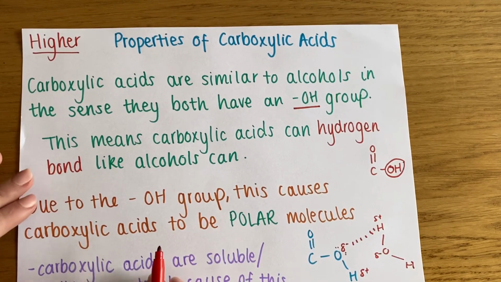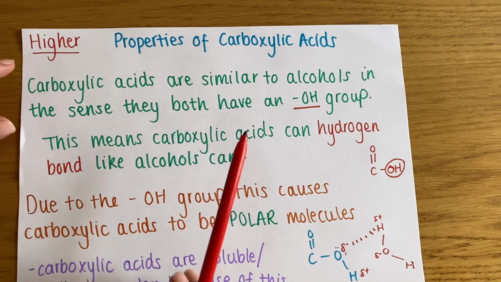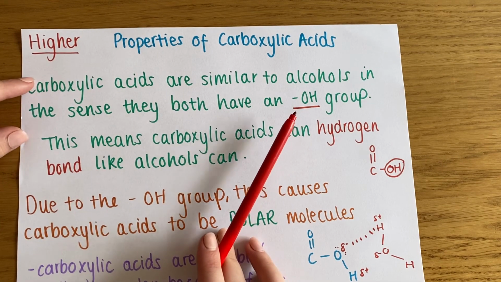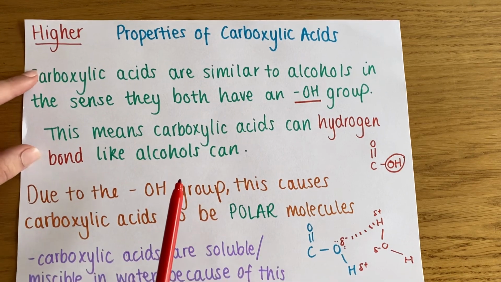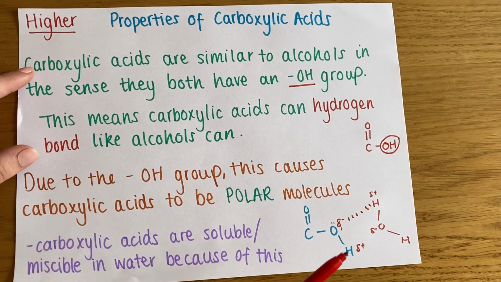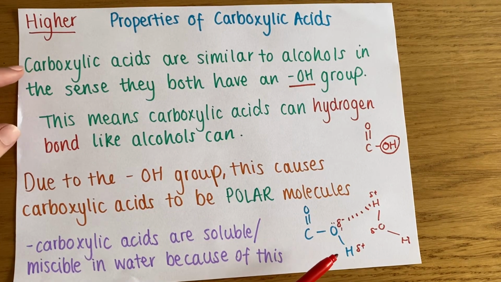Okay, so carboxylic acids react similarly to alcohols because of this hydroxyl group that's present. Okay, carboxylic acids can hydrogen bond due to this difference in electronegativity and due to the presence of the oxygen directly bonded to the hydrogen down here.